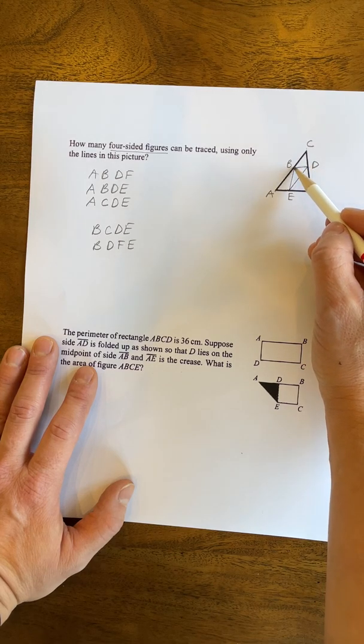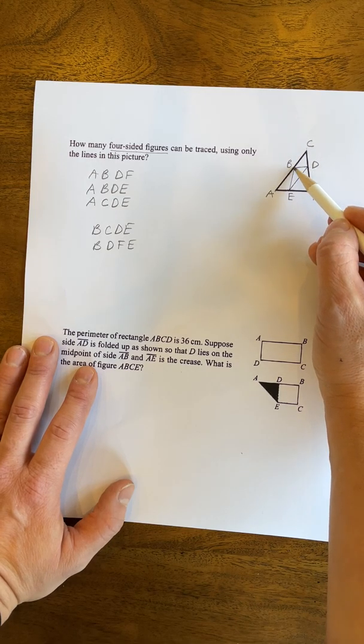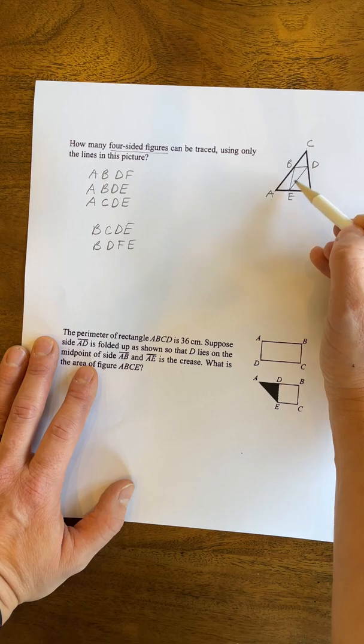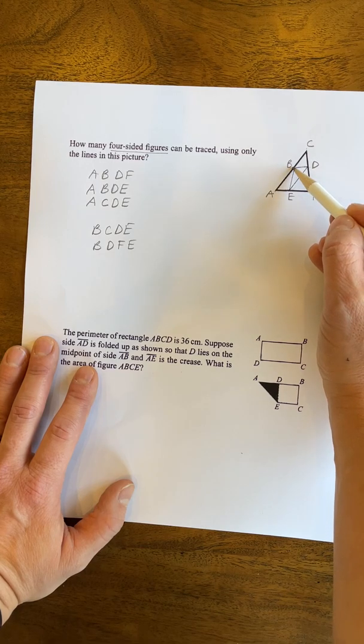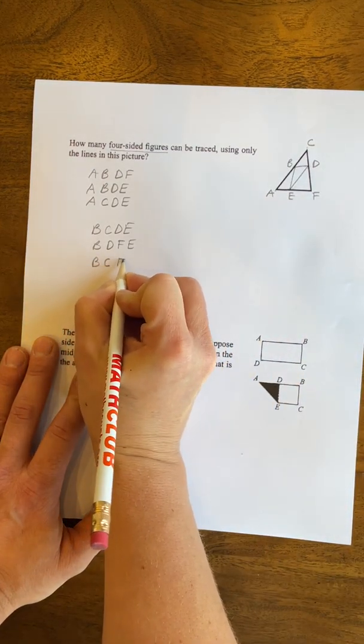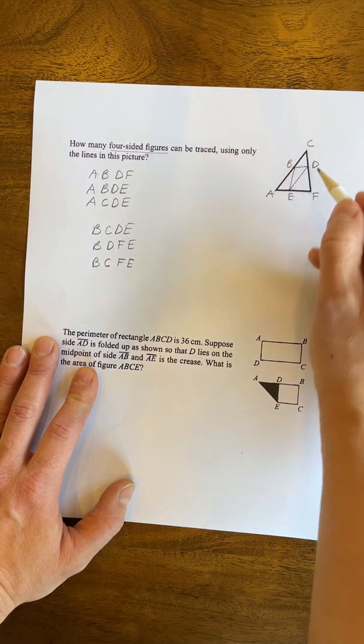What about, I already did this one. What about, let's see, I have B, C, D, E, B, C, F, E. Did I do that? No. B, C, F, E. Going all the way at the top, then going down here.